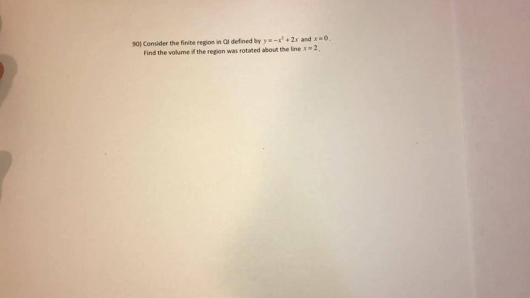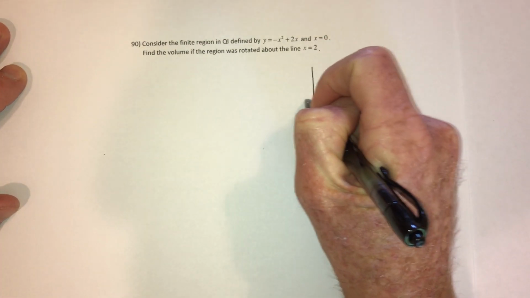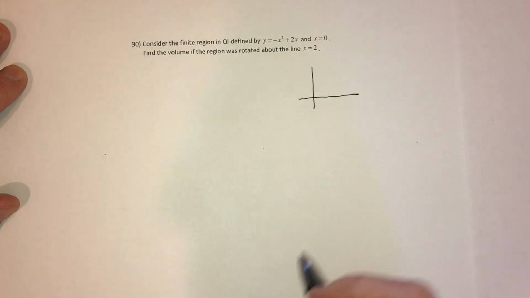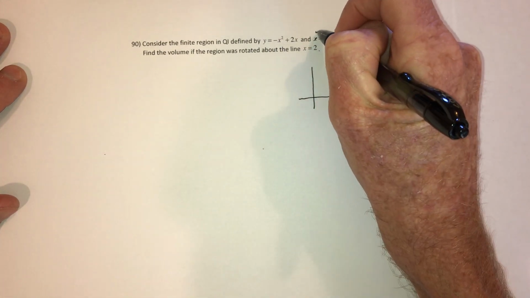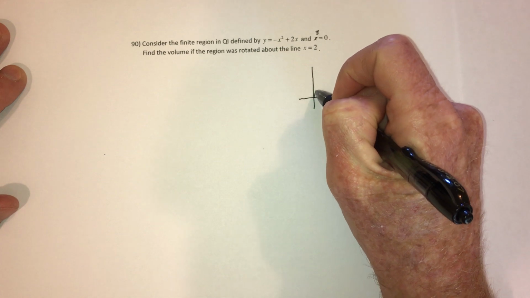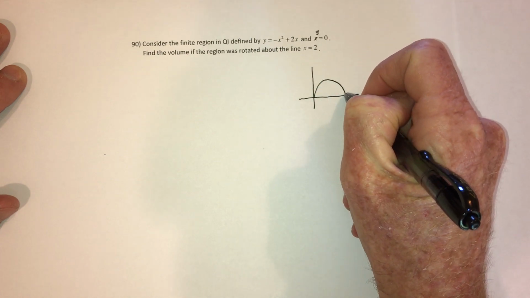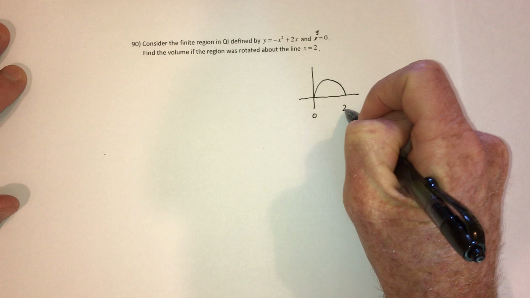Now, if you happen to watch podcast number 89, it looks like it's the same, but there's one slight difference. So the region is the same. Oh, by the way, this should say y equals 0. So the region is the same. It goes from 0 to 2 on the x-axis.